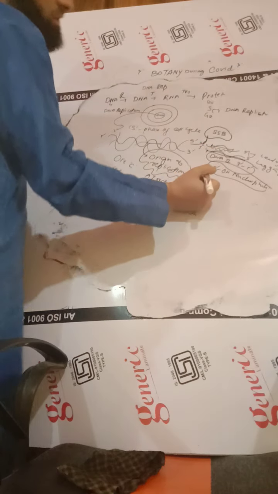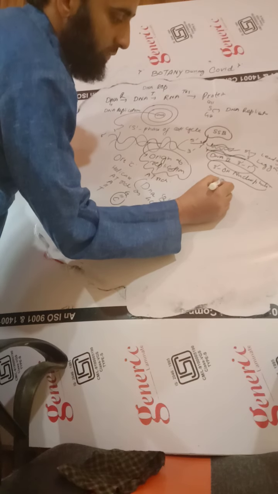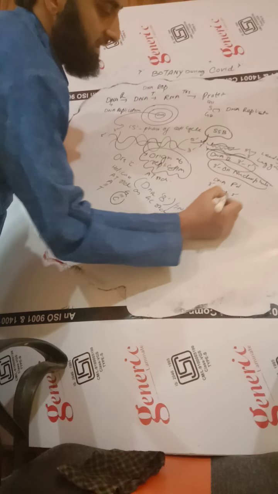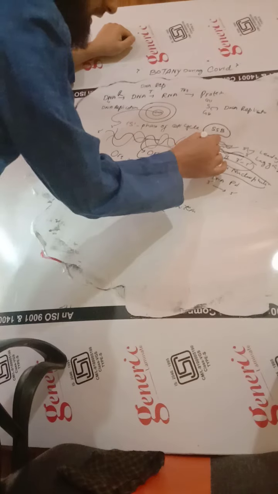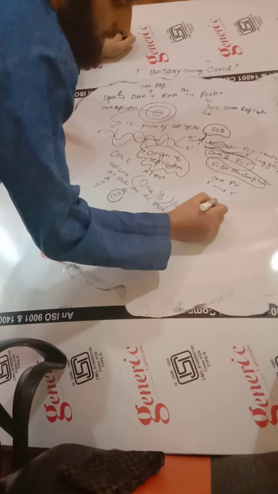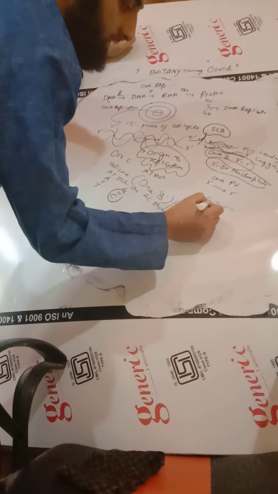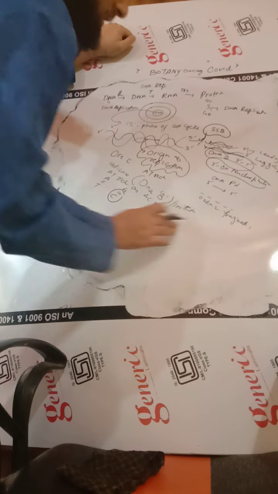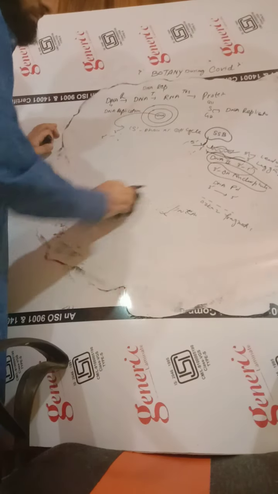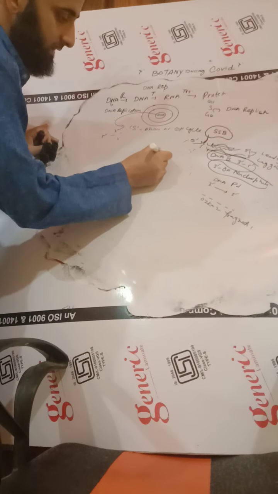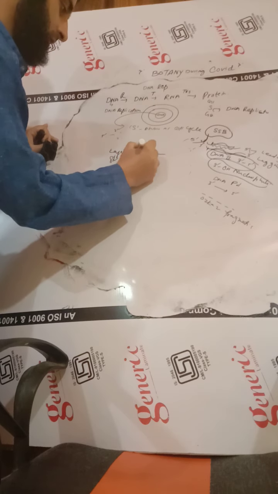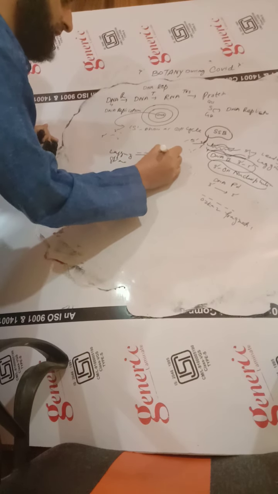Now there is this strand, the lagging strand. This strand presents problems because DNA polymerase works only in one direction. It occurs in pieces or fragments called Okazaki fragments. First of all, this is the lagging strand. These are the Okazaki fragments.